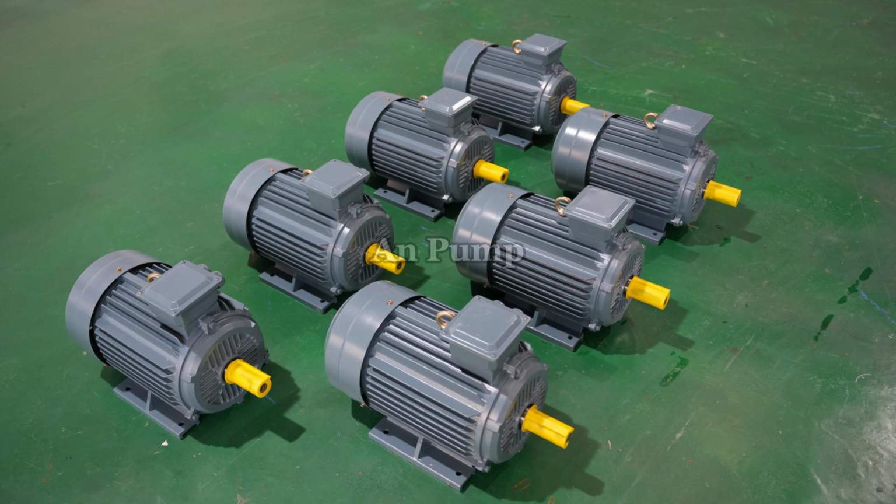Another important topic is motor efficiency. Modern industrial motors are classified using IE efficiency ratings. These range from IE1 to IE4. Higher efficiency motors reduce electricity consumption, generate less heat, and typically last longer. Although premium efficiency motors cost more initially, they usually save substantial operating costs over time. For continuous duty industrial pumps, IE3 or IE4 motors are often the best long-term investment.